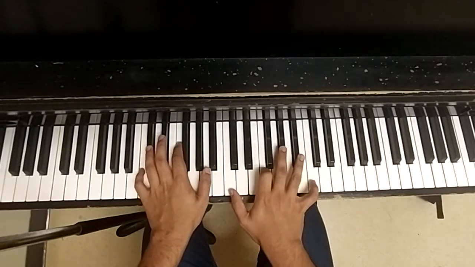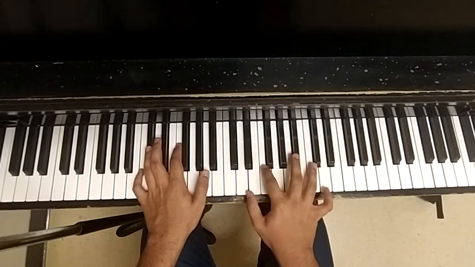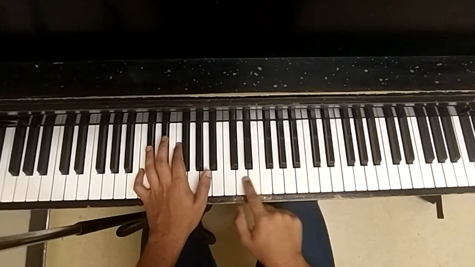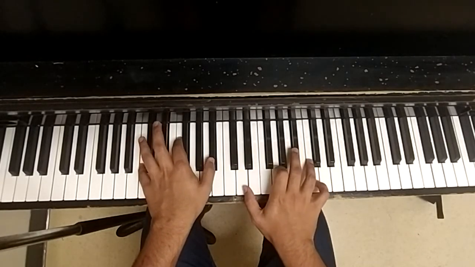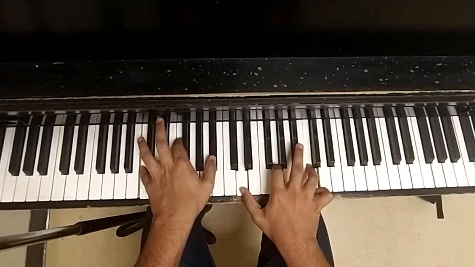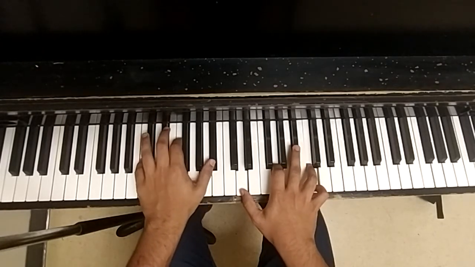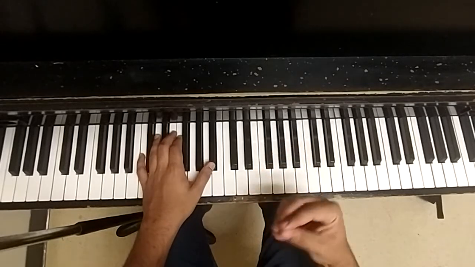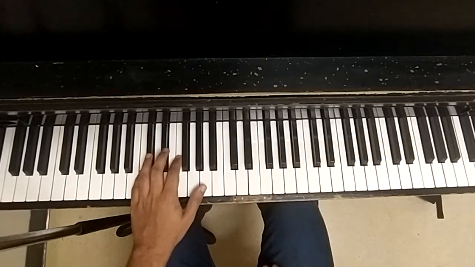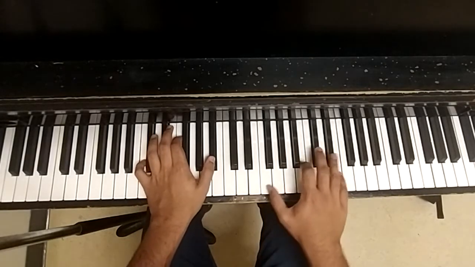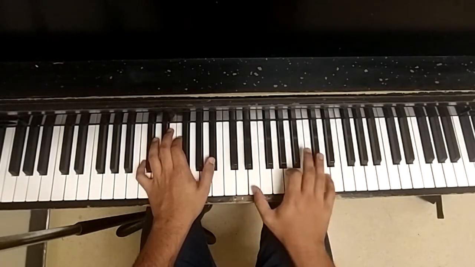Now what if I move this note from C to, let's say, D? One tone up. Do you see that? Do you see how complex it sounds? And I found out you can do that for several different combinations.